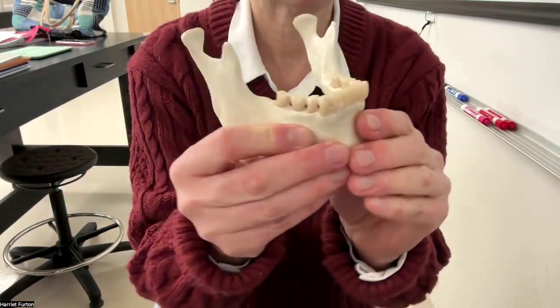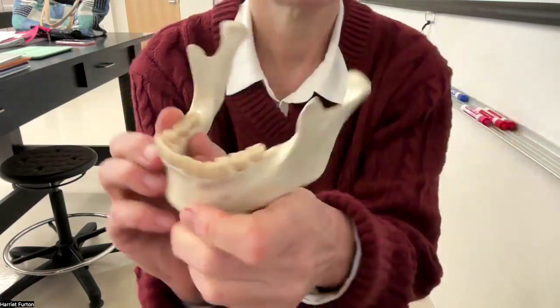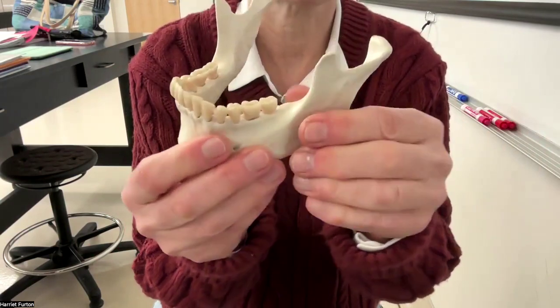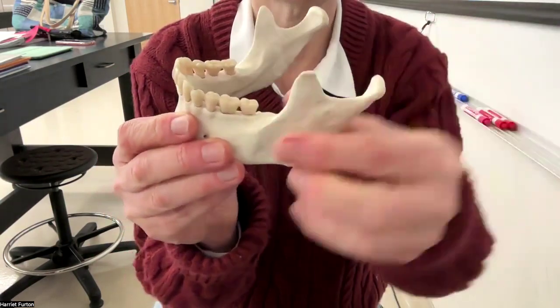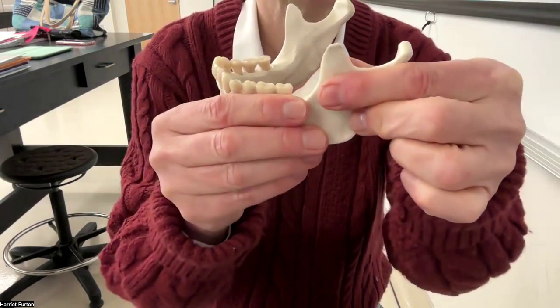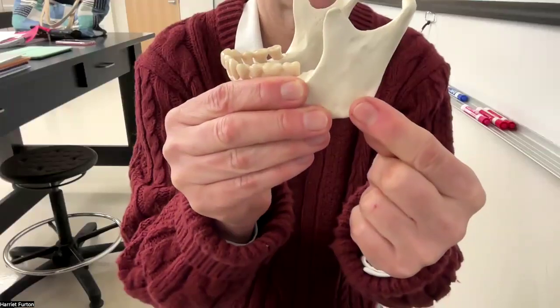We have the mandibular angle, the angle part. That is one angle and the other one. And we have the ramus of the mandible. This whole thing is the ramus. The ramus meets with the body at the mandibular angle.